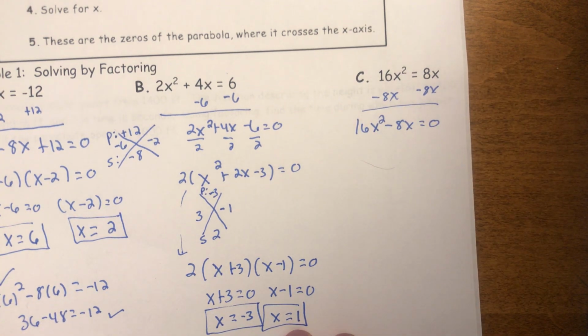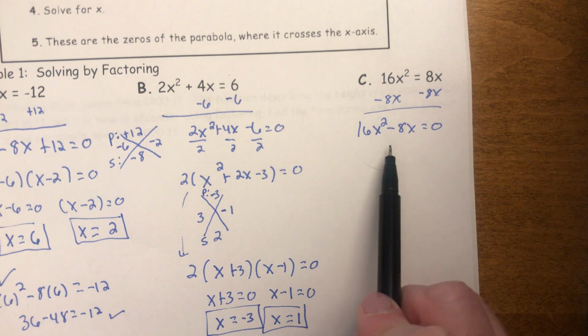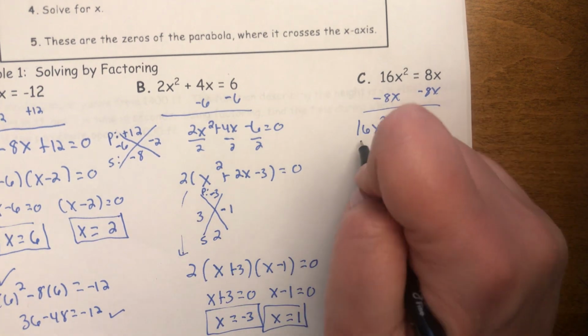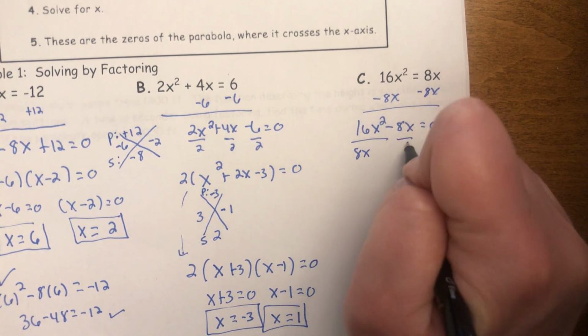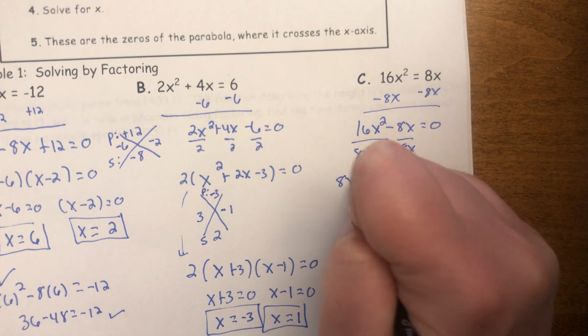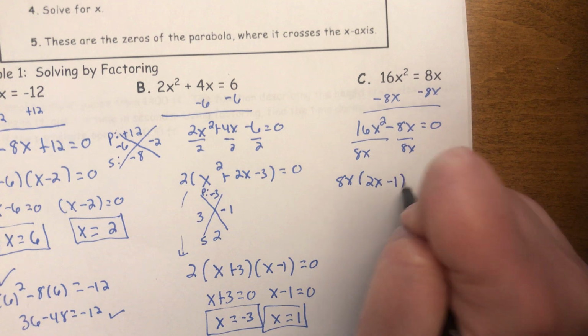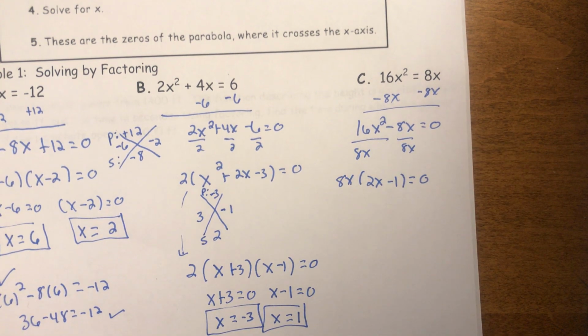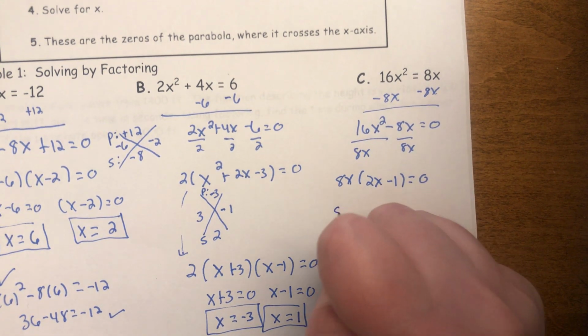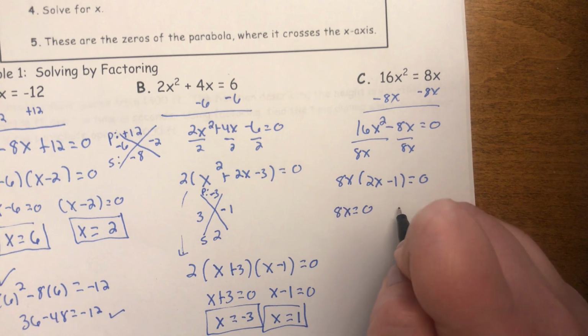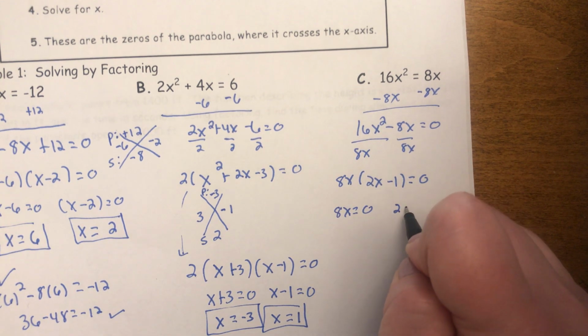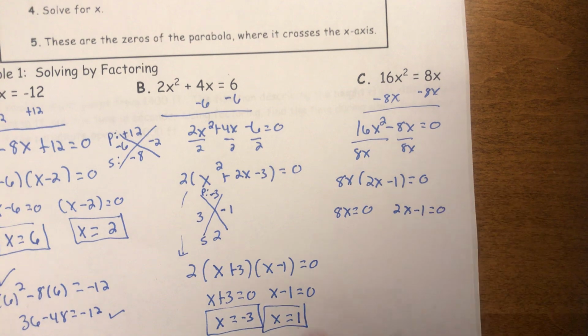Now we're going to factor this. We have a GCF that we can factor out of each term. So we can factor an 8x out of each one of these. We put 8x times 2x, and that's going to become a minus 1, and set that equal to 0. Now we will take each of our factors, 8x, and set it equal to 0, and we will set 2x minus 1 equal to 0.